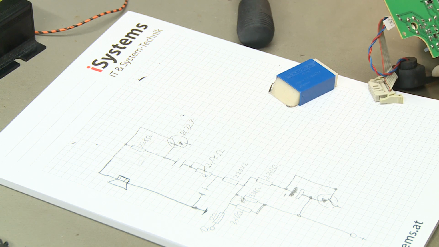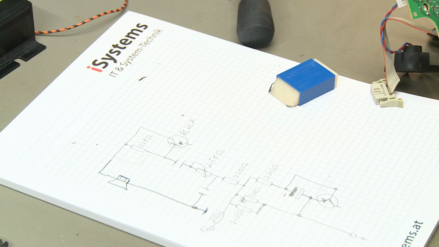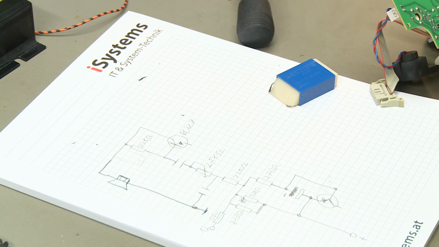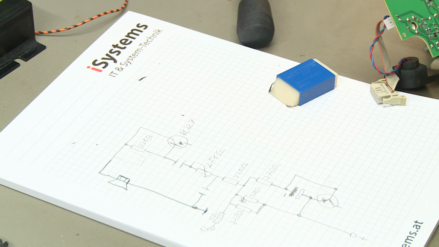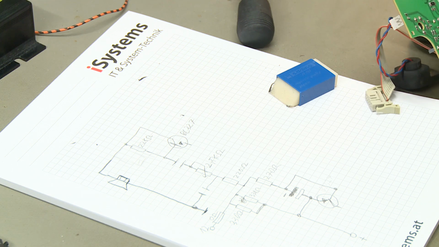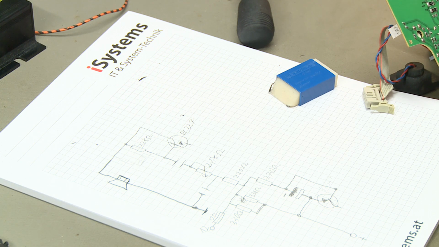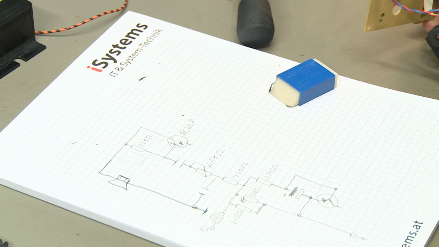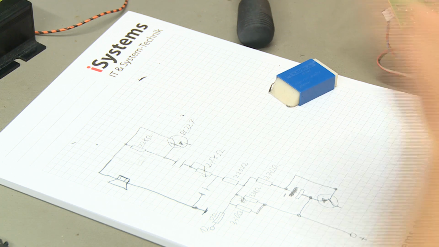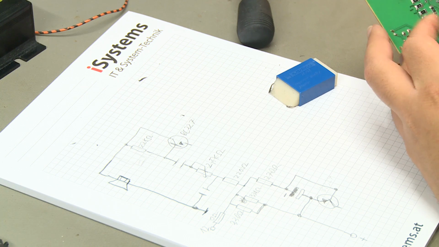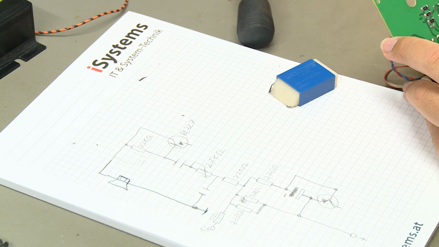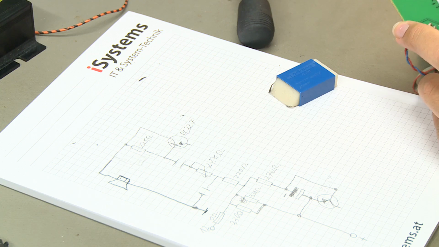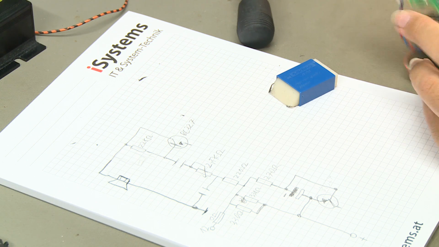And the collector of the transistor goes through a 12 ohm resistor all the way back to the emitter of the transistor up here.